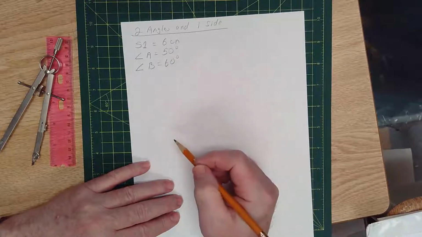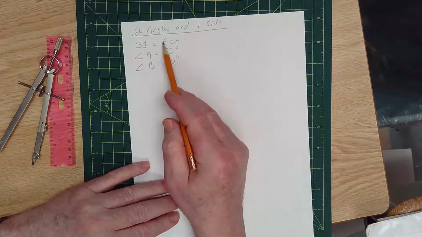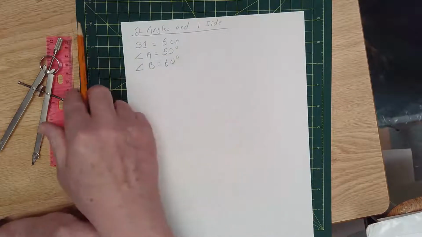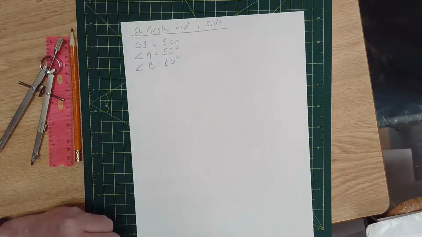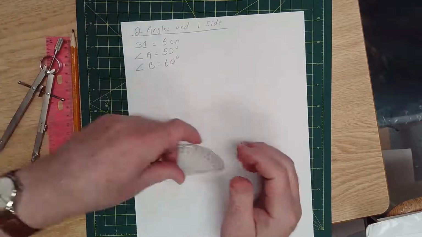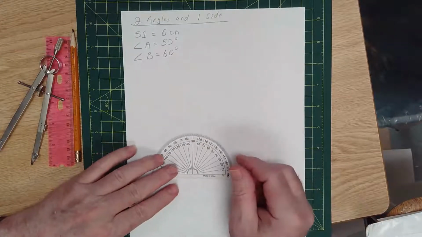Okay, keep it simple. So we have 1 side and 2 angles. So now we do need the help of our protractor. Okay, we could use our compass, but we're going to stick with using the protractor.